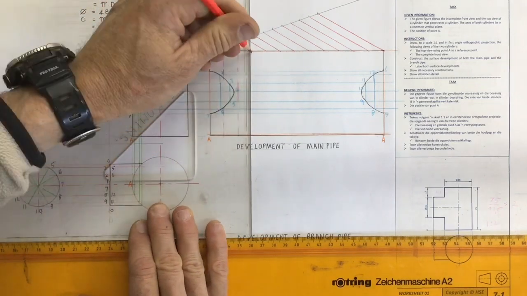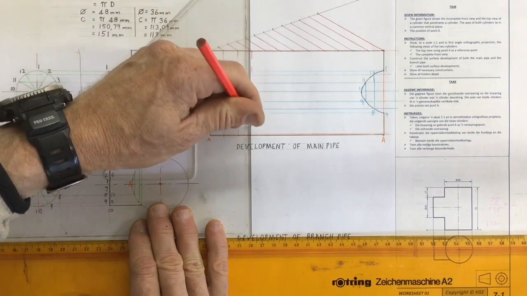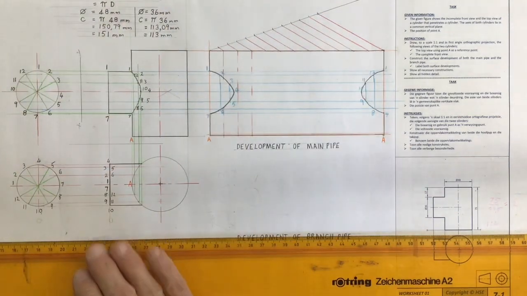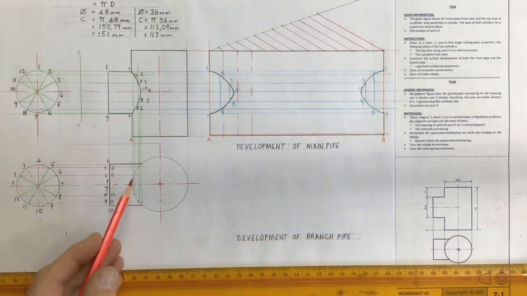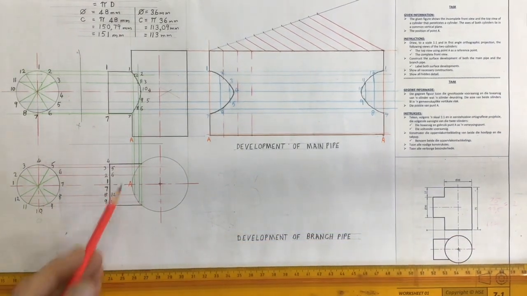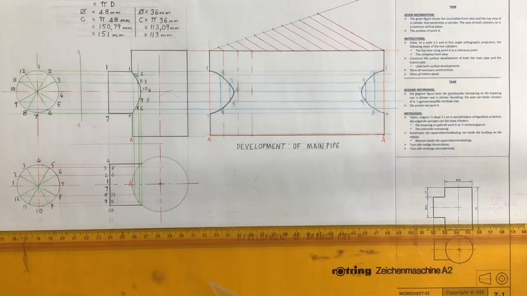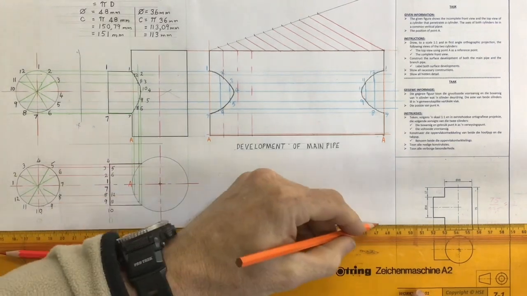Okay, and you can get the picture doing that all the way across. I'm not going to do all of them. Right, there we go. Now we're going to look at doing the development of this branch pipe over here. To start with, what are we going to do? We're going to draw a nice little line coming across here.